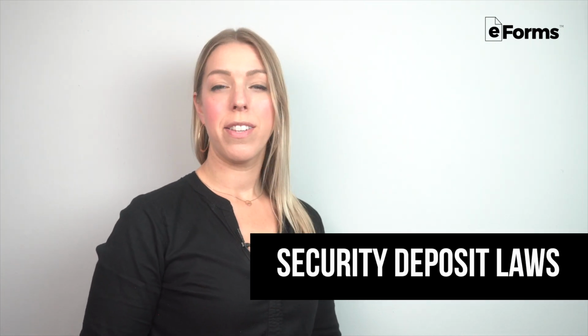Security deposit laws. In California, the landlord may request a maximum of 3 months' rent at lease signing if the residence is furnished. If it is unfurnished, the landlord may request a maximum of 2 months' rent. After the termination of the lease, the landlord is required to return the money within 21 days.